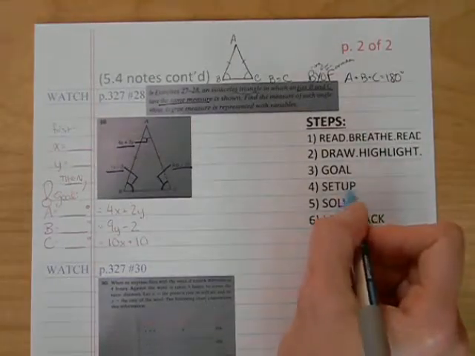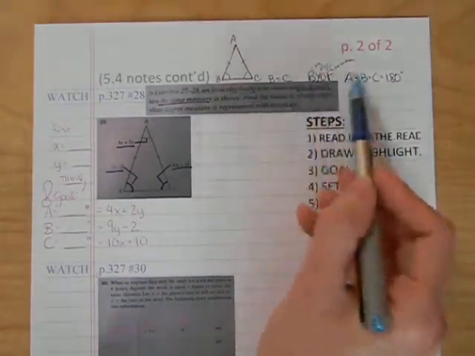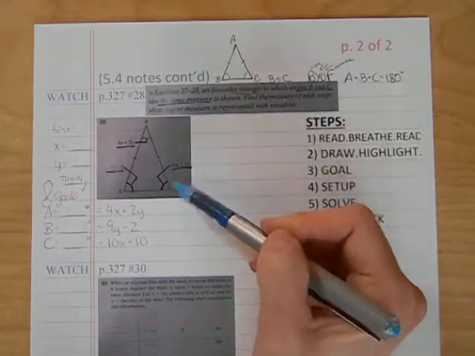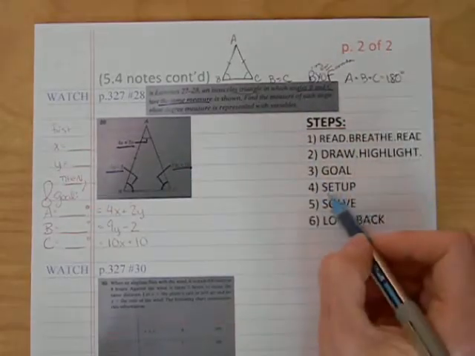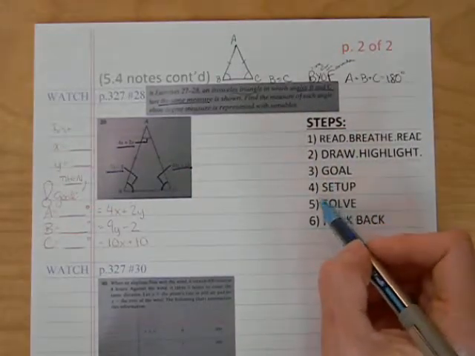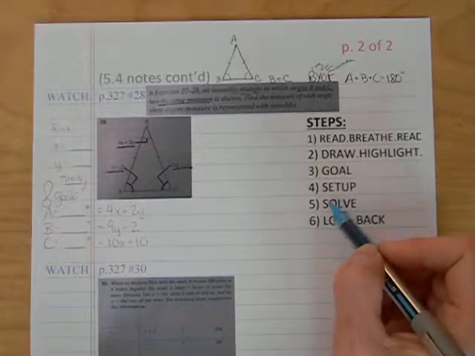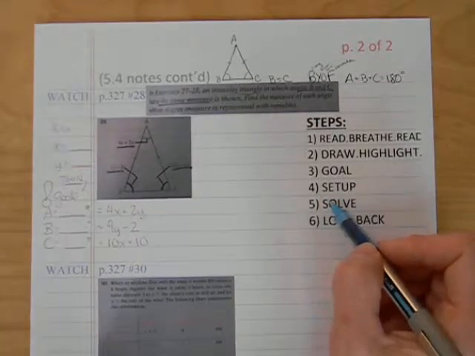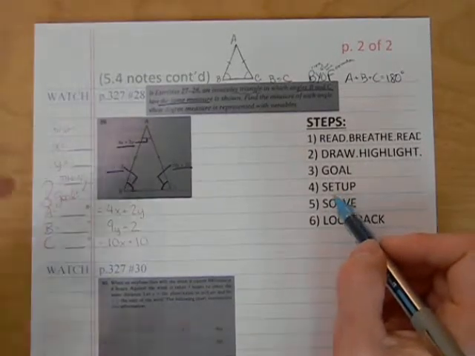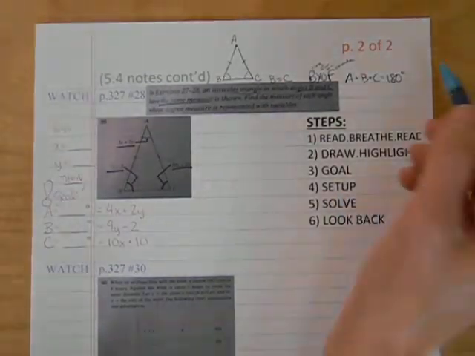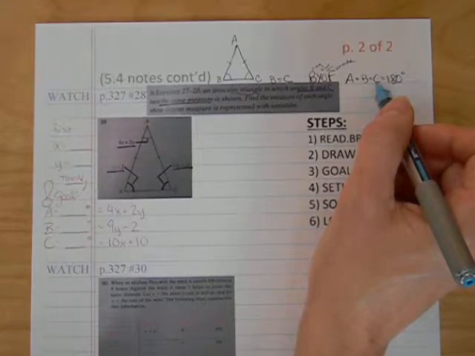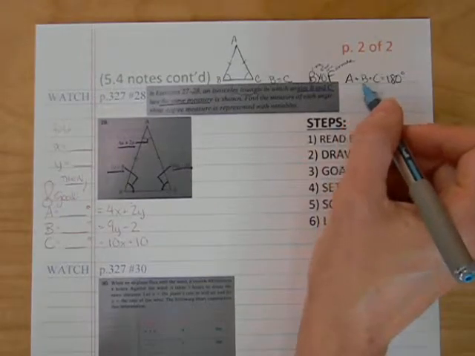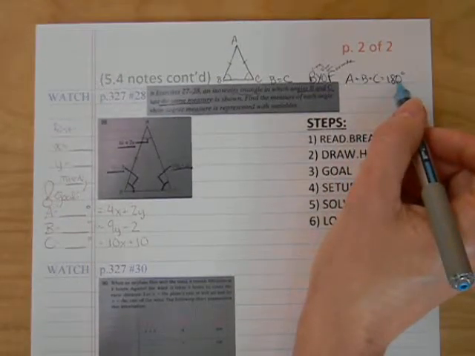Now that we've brought something to the problem and really understand what we're given and what we know about the situation, let's look at our setup. Again, we're in 5.4. It says to use systems of equations, so we can expect to set up two equations to match the situation here. One of them represents the fact that A, B, and C added together equals 180.